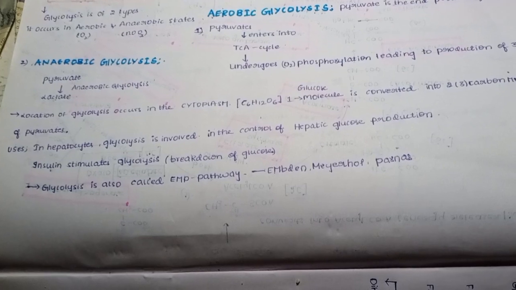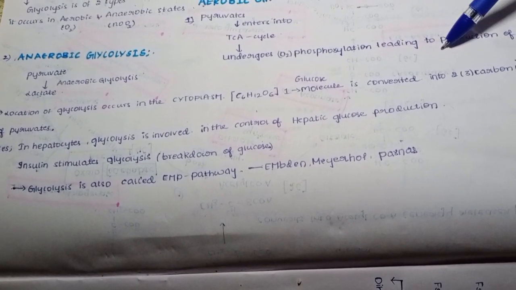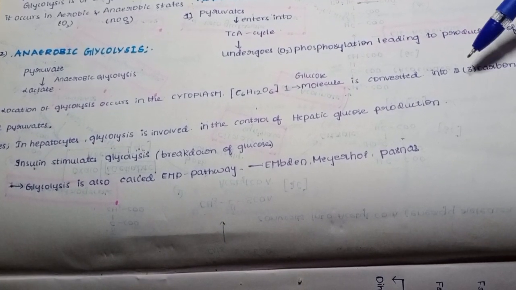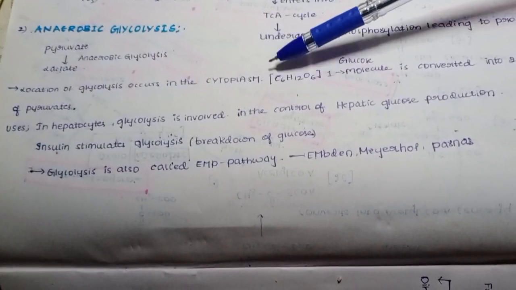Glucose is a 6-carbon molecule. It is converted into 3-carbon compounds of pyruvate. Here we are getting 2 pyruvates. So the end products of glycolysis are 2 pyruvates, and each pyruvate is a 3-carbon compound. That's why I have written 2 pyruvates of 3-carbon. And the use, as I have already told, is energy production.